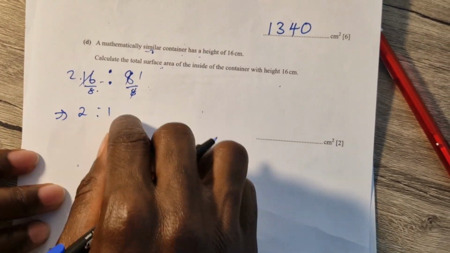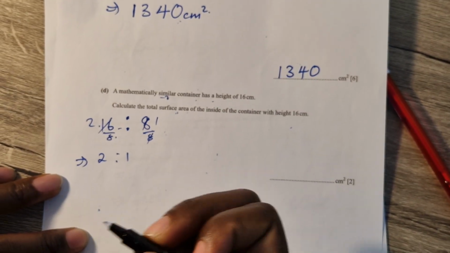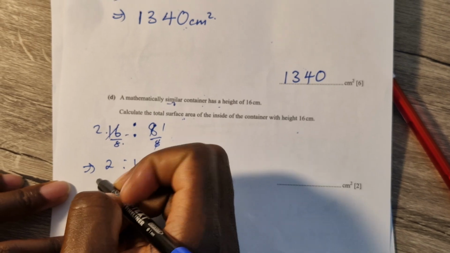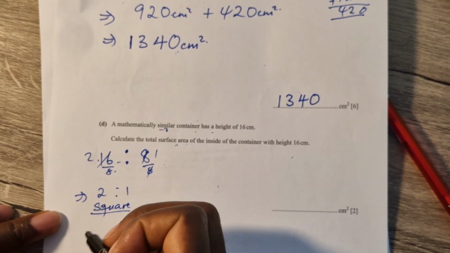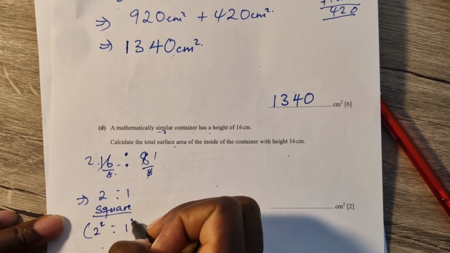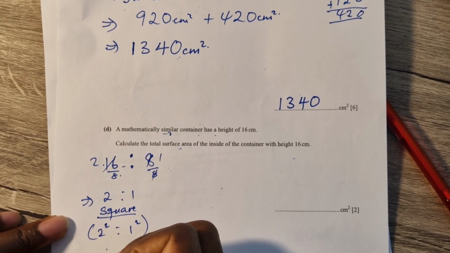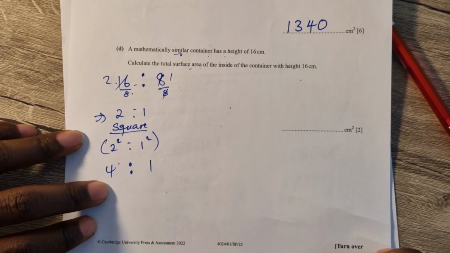So if we have the ratio of sides, to find the ratio of area, we square the ratio of sides. So we now square the ratio of sides. If we square 2 and 1, we get 4 as to 1. 1 remains 1.